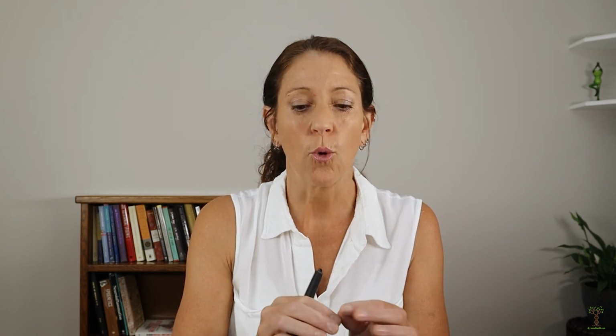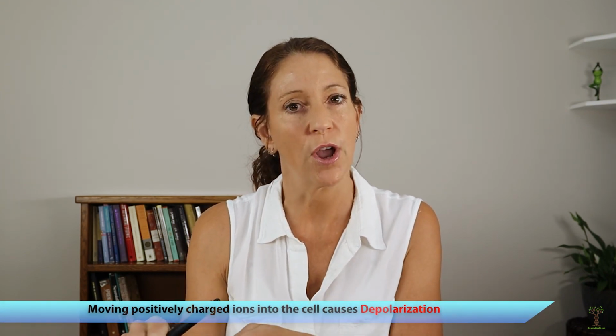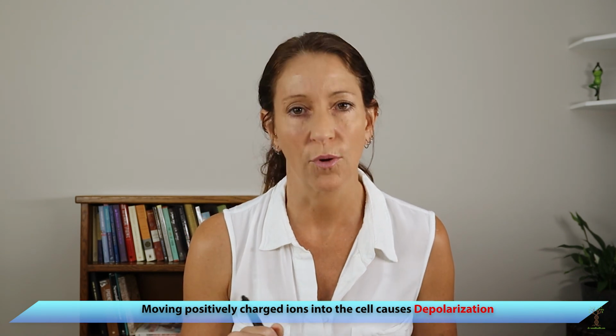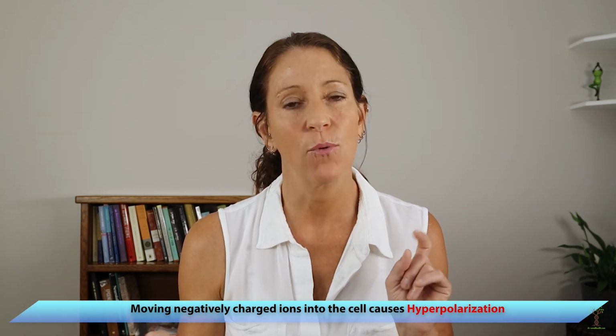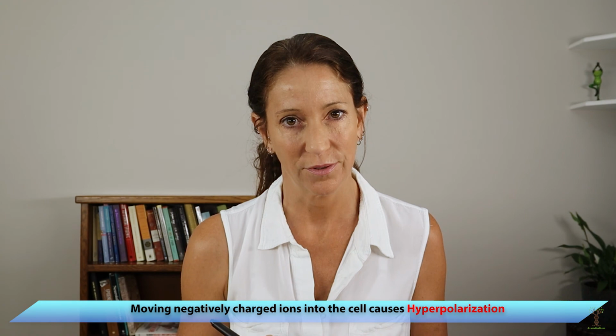Okay, so when we go back to our membrane of moving ions across the membrane, if we move positively charged ions in, we are depolarizing the membrane. If we moved a negatively charged ion into the cell, what would happen? What would happen if we moved chloride into the cell? That would make the cell more negative. That would actually hyperpolarize it, and that would prevent an action potential. So let's have a look at how graded potentials work.